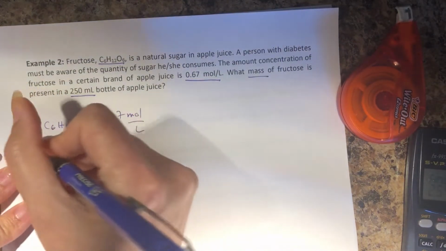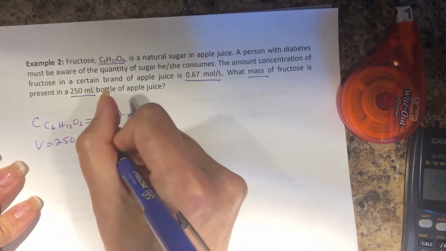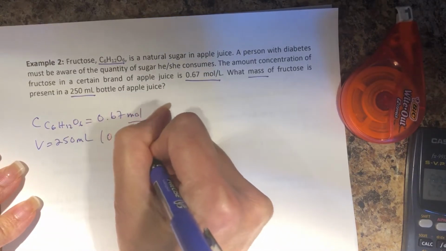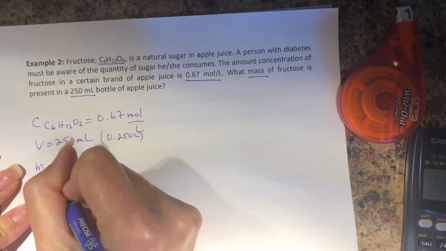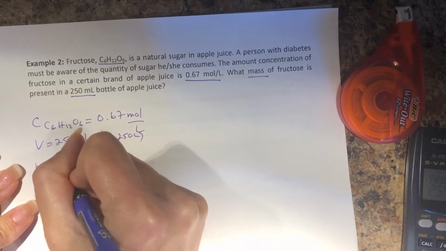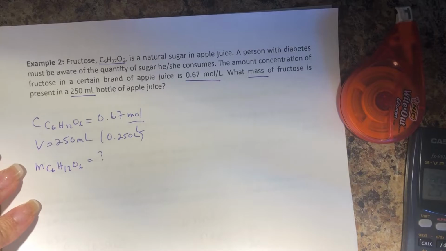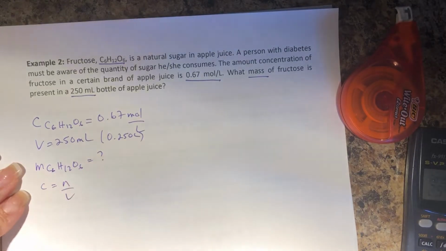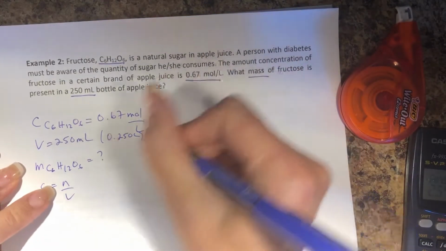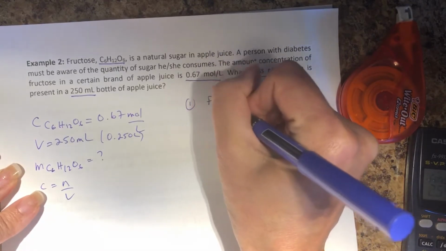And our volume is 250 milliliters, which is 0.250 liters. And we want to know the mass of our fructose. That's what we want to find. So we are going to use our formula, C equals n over V. From our formula, we are going to find n. That's what we're missing.